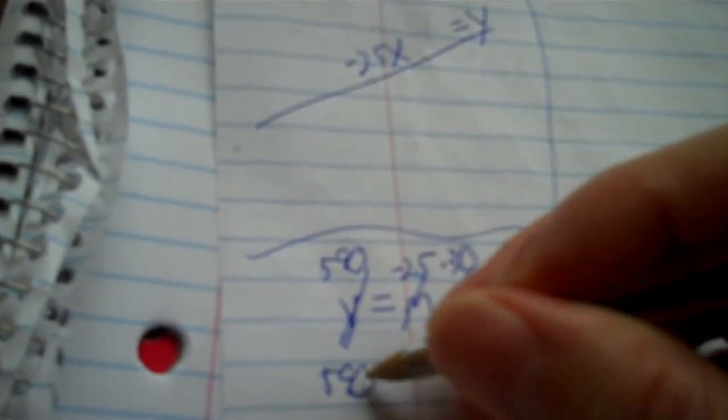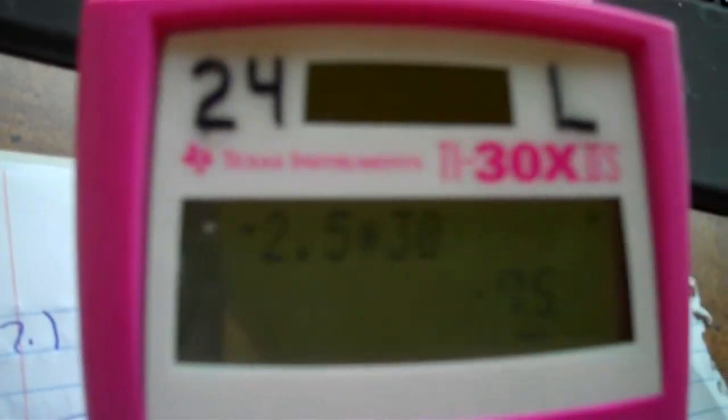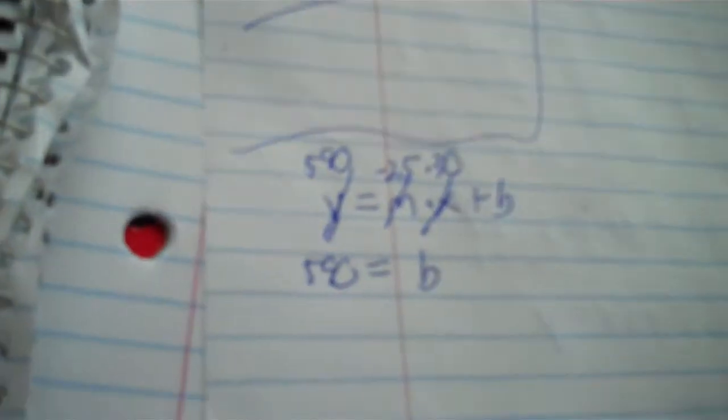Okay, so you got 590, put your b down just like always. And then I take negative 2.5 times 30, and I got negative 75, so it would be minus 75. And the opposite of minus 75 is plus 75. So 590 plus 75 is 665, and now you have a b. Okay. Now everything's good.